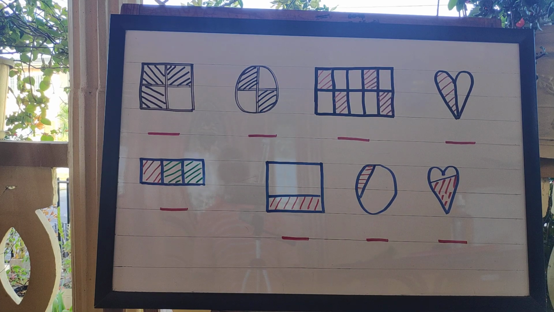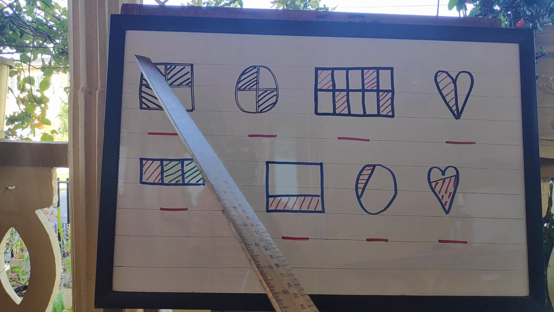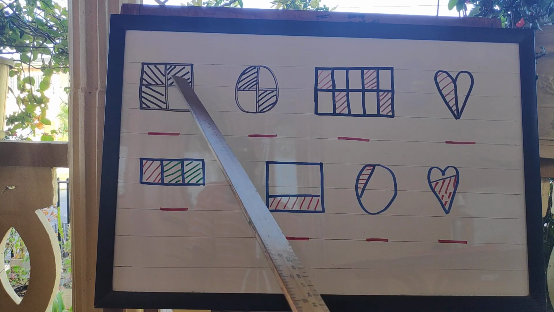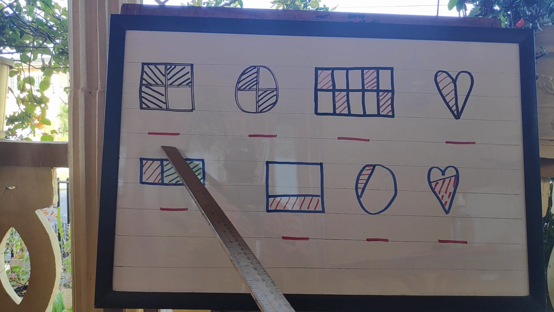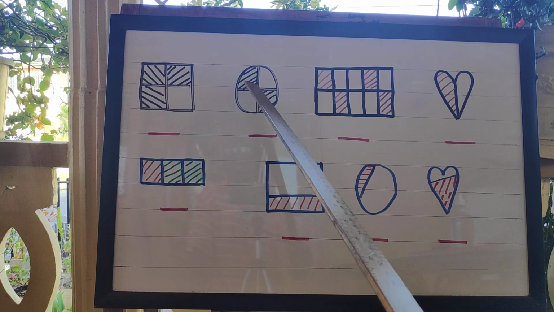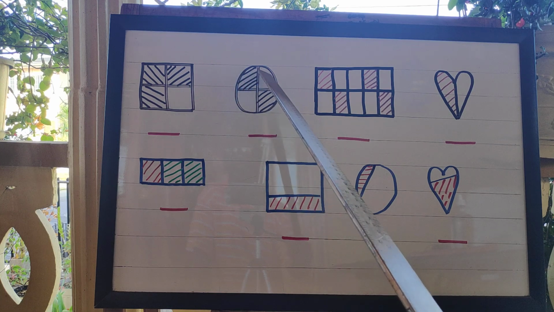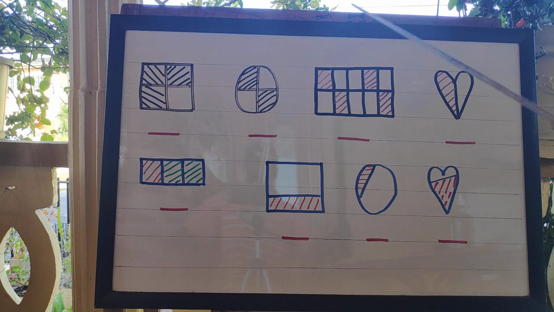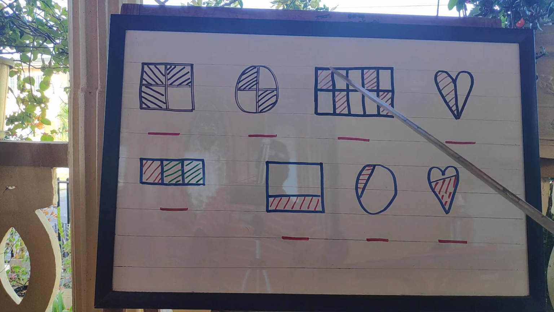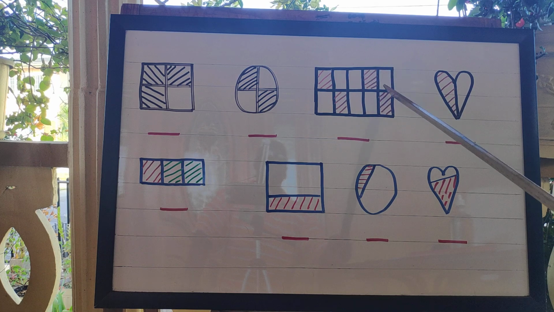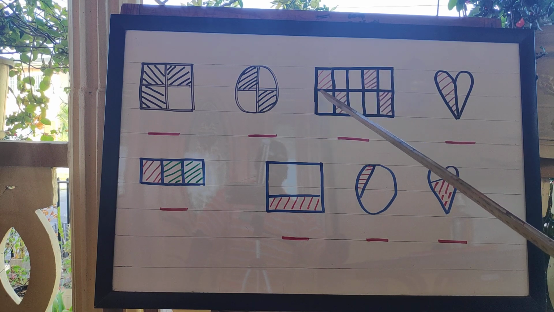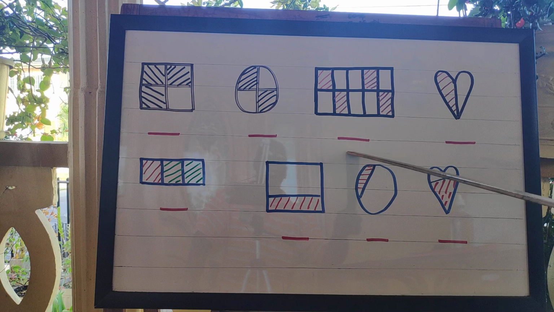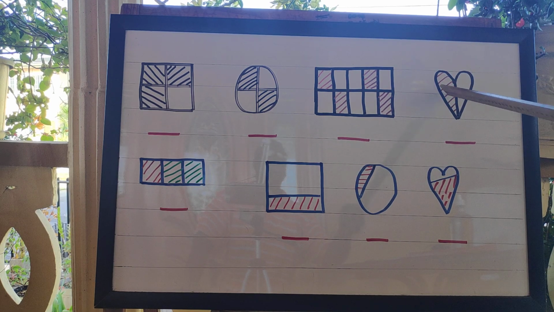Alright, so let's go. How many equal parts is it divided into? 1, 2, 3, 4. So the number 4 will go here. This one here, how many parts is it divided into? 1, 2, 3, 4. So 4 will go here. Alright, let's go with this one. How many equal parts do we have here? 1, 2, 3, 4, 5, 6, 7, 8, 9, 10. So 10 will be the denominator. Here we have 2. So what will go to the bottom here? 2. So let's put in those numbers.